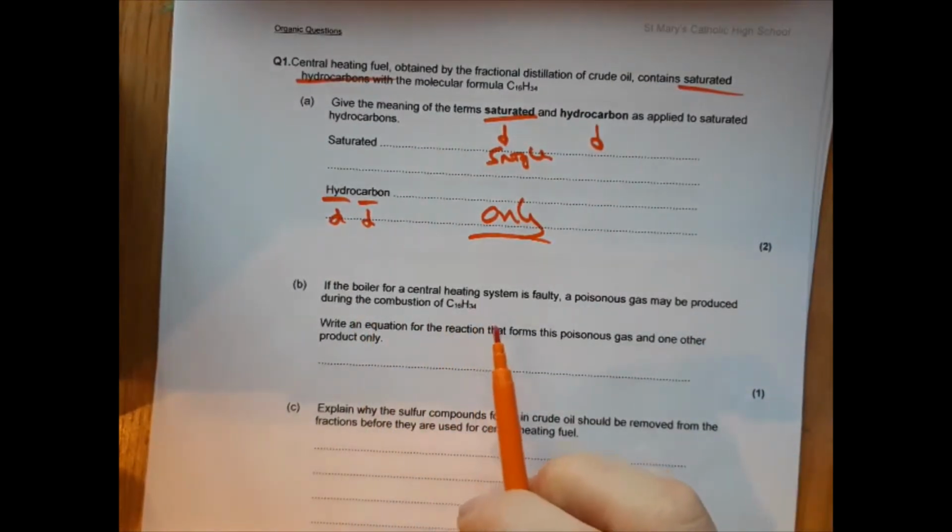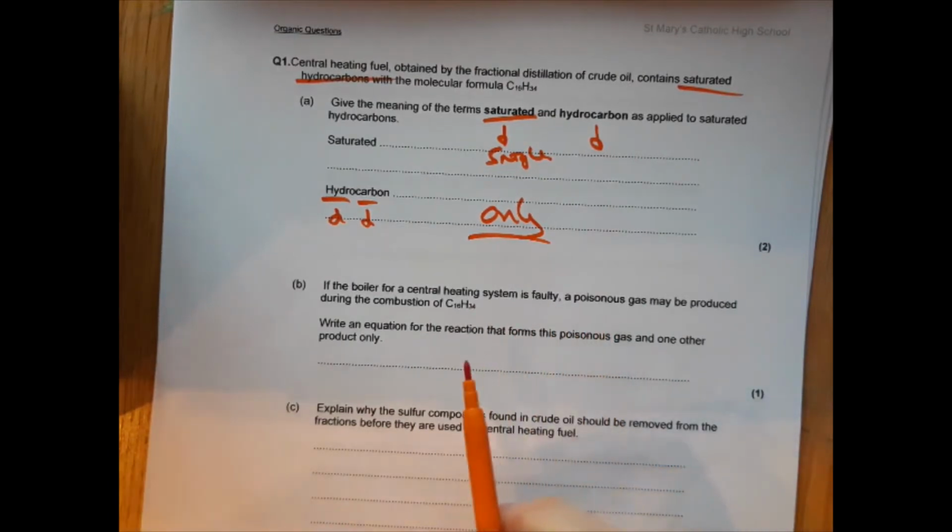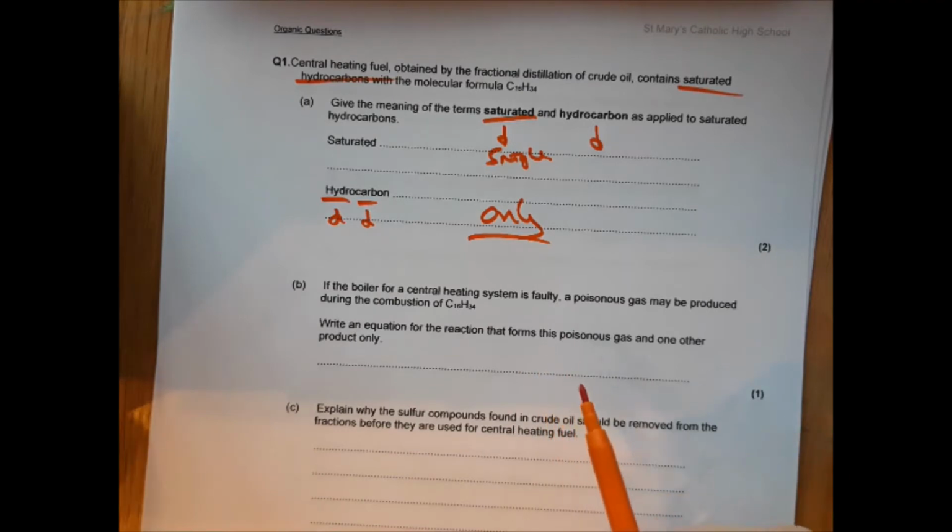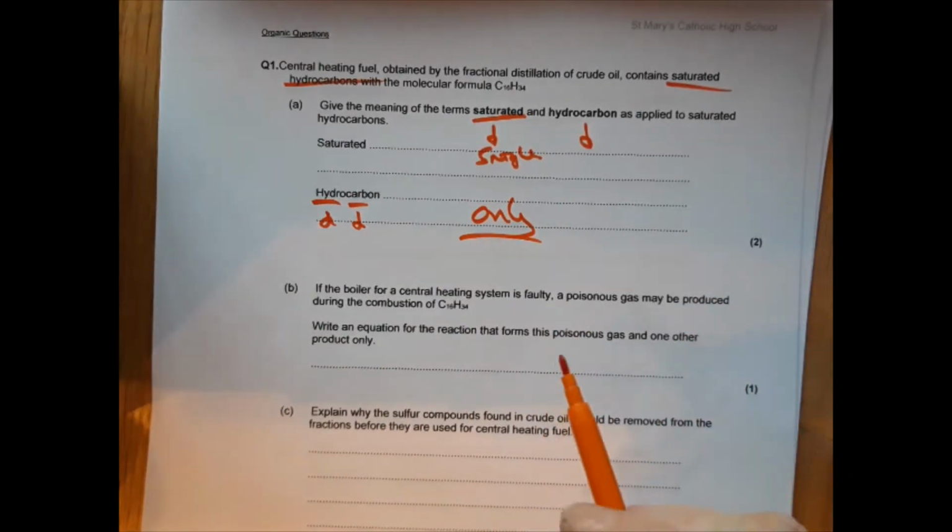If the boiler for a central heating system is faulty, a poisonous gas may be produced. Oh, this is going to be a little bit too much, I think, with her singing. Yeah, can't do it.